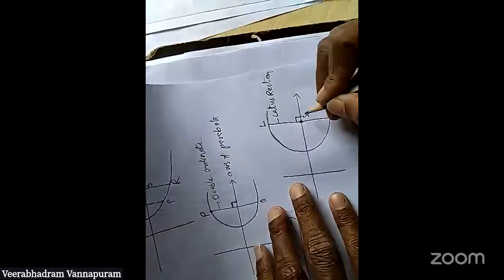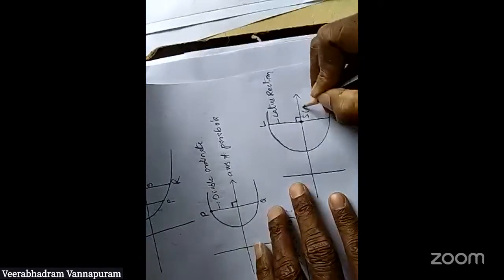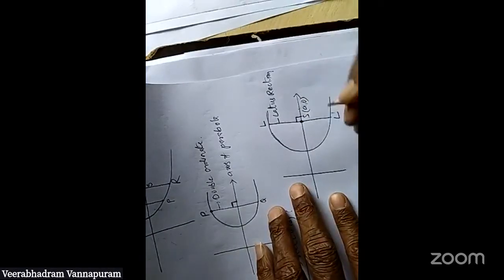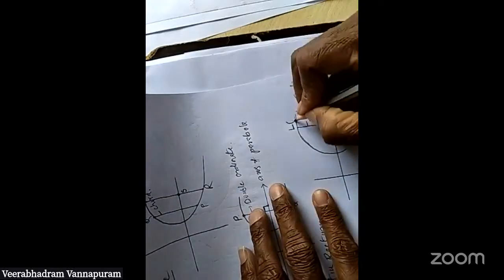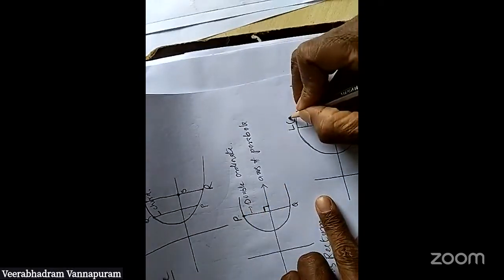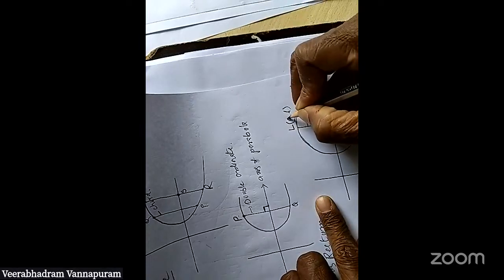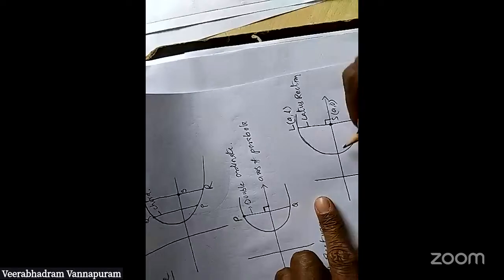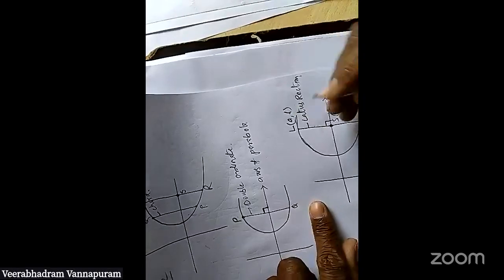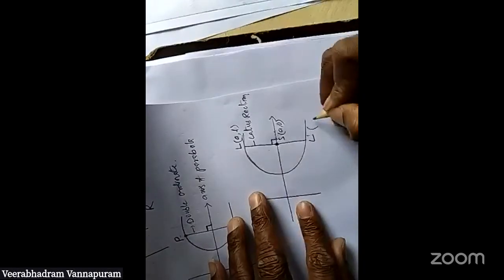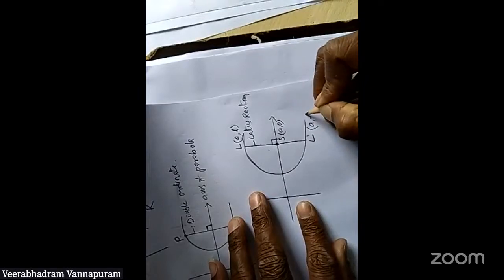Here, we already know the coordinates of the focus are a, 0. So let the coordinates of L be a, l. So let l be the distance of the point from the x-axis. That is a, l. Here we will get a, minus l.